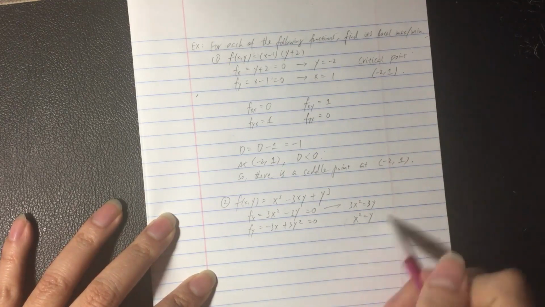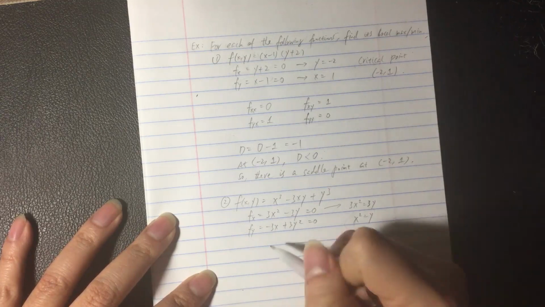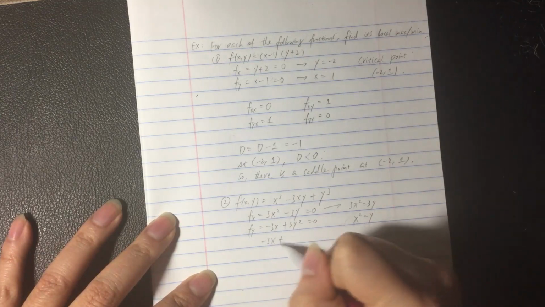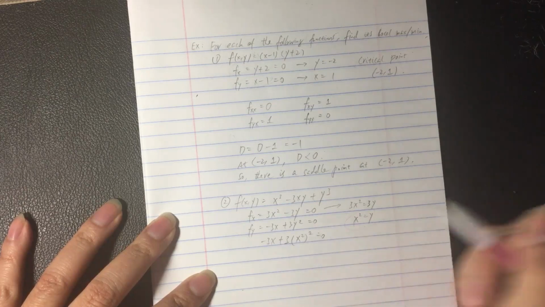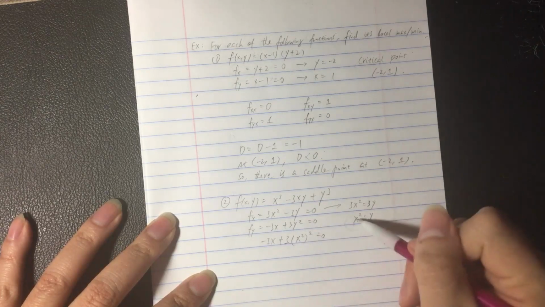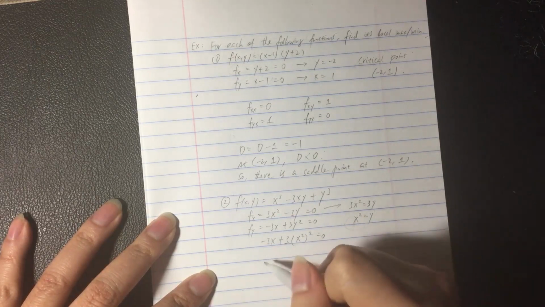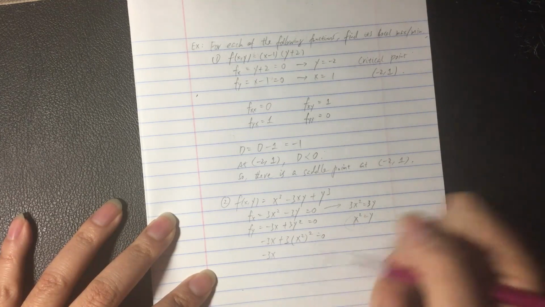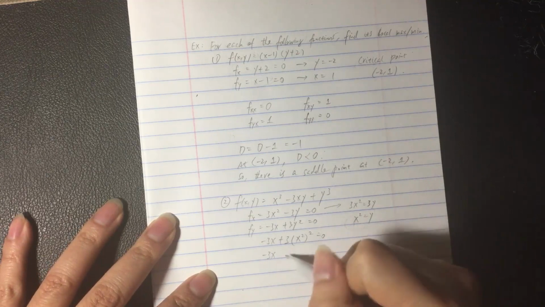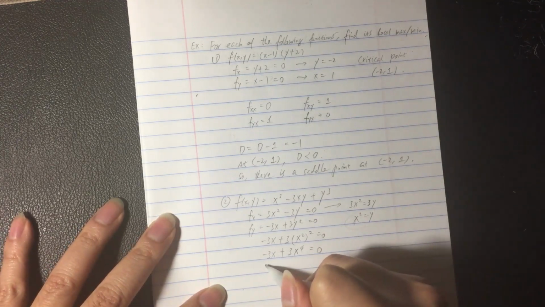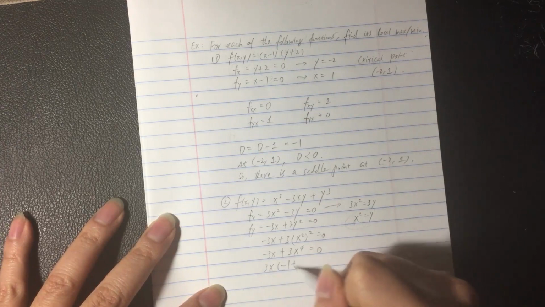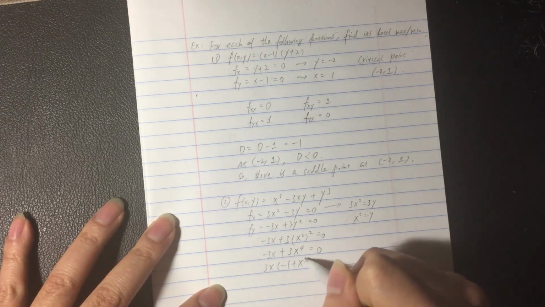Then I can substitute y into the second equation. I have negative 3x plus 3 times x squared equal to 0. I replace y with x squared. Then solve the equation for x. This is a single variable function. I get negative 3x plus 3x to the power 4 equal to 0. Factor, I can pull out 3x. I have negative 1 plus x to the power 3.